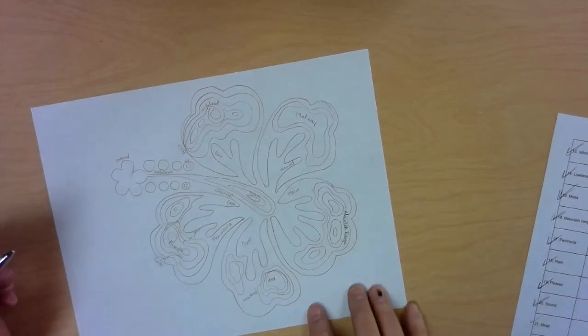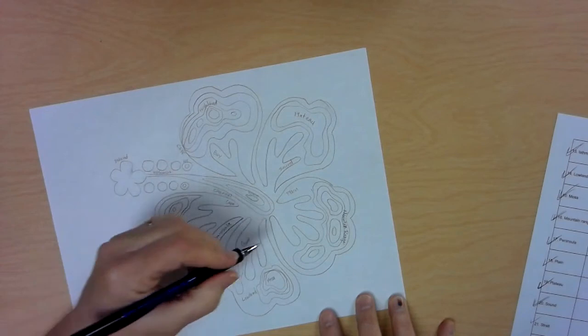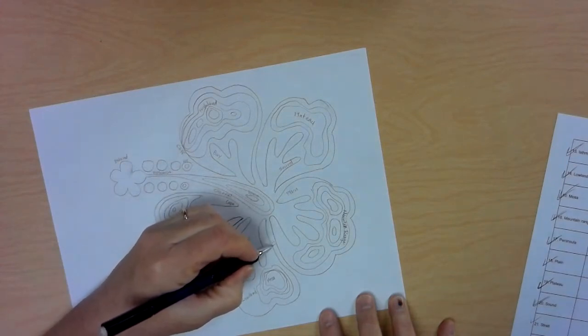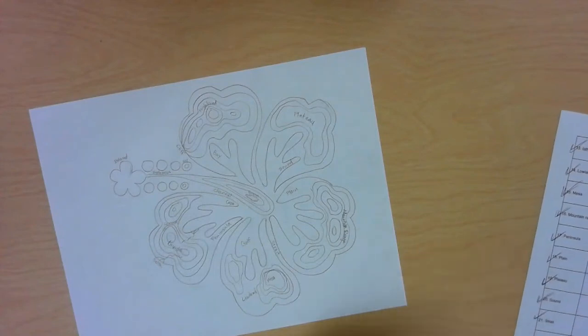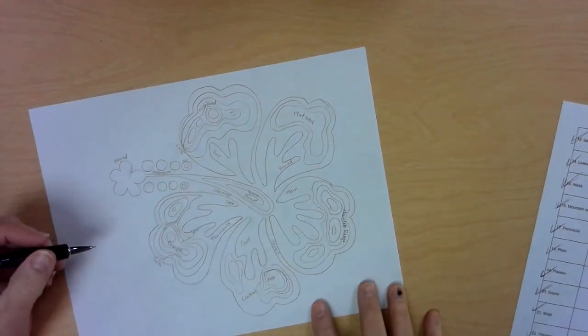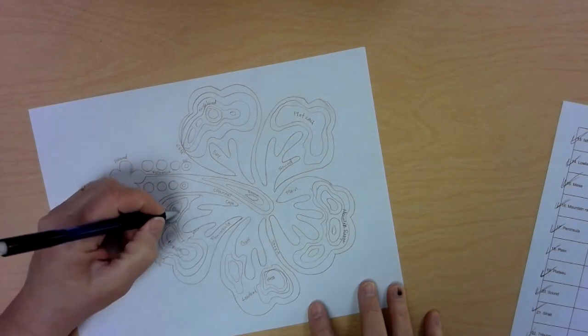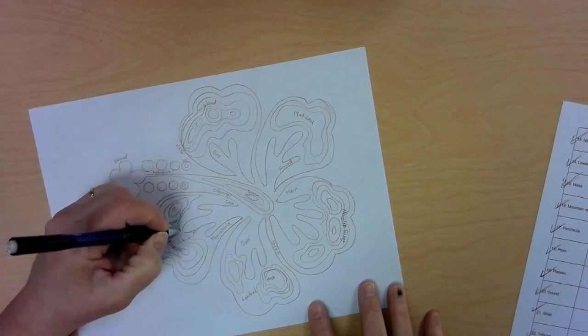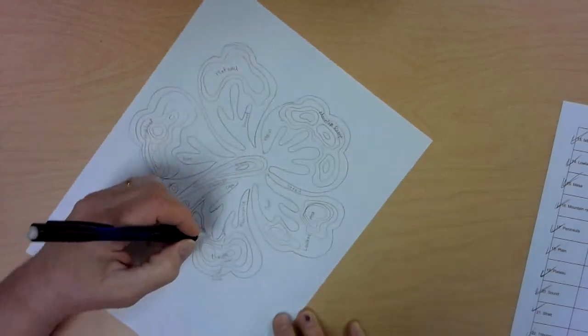A strait is a passageway between land masses. Channel kind of works the same way. I'll call this one a strait. A tributary is a river that flows into another river. So I'm just going to have another river come down from this mountain and come over here and connect with this river. And then this one is a tributary.